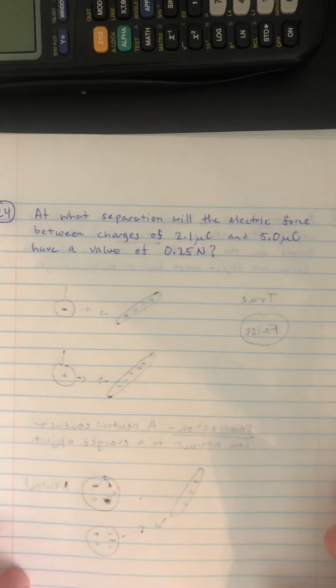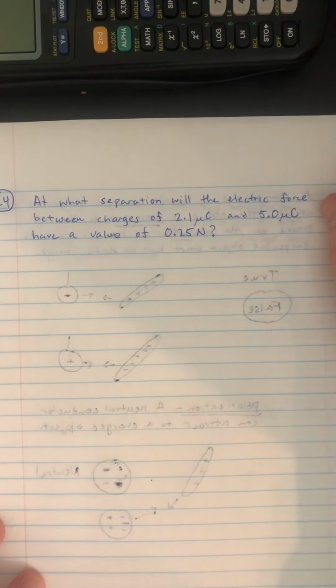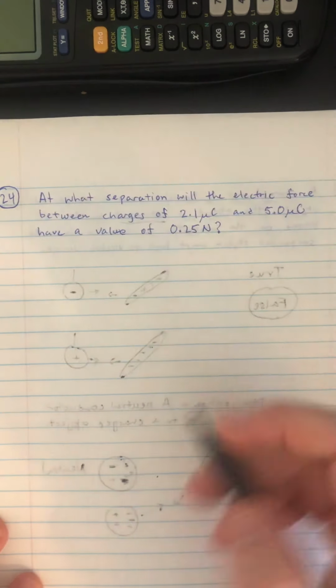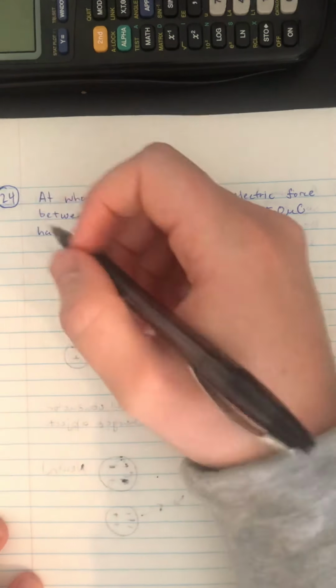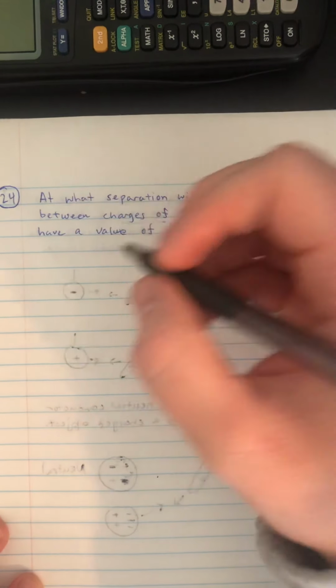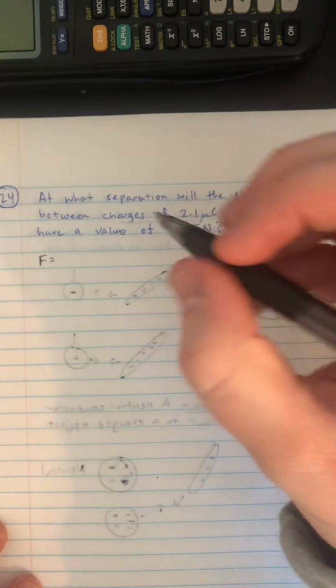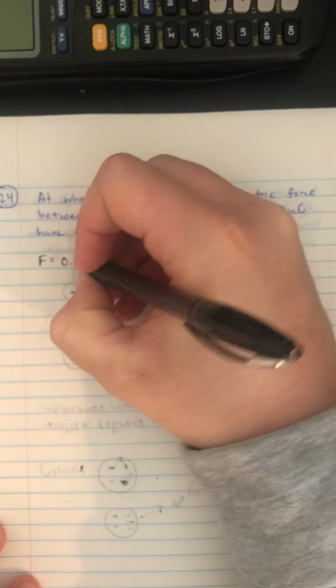At what separation will the electric force between charges of 2.1 microcoulombs and 5.0 microcoulombs have a value of 2.5 newtons? I pressed a little too hard on the other side there. So let's list out what we've got. Force is 0.25.